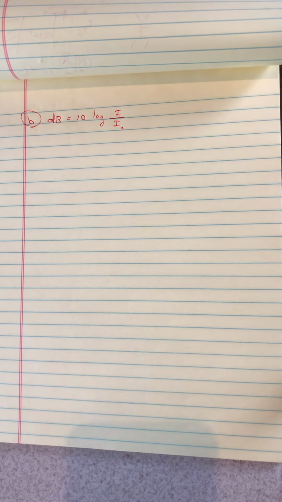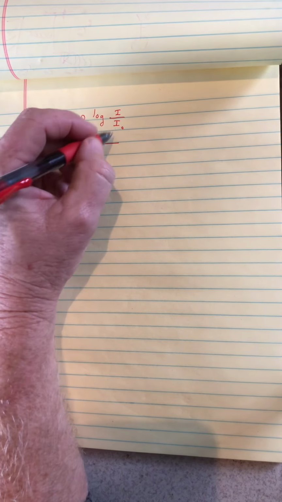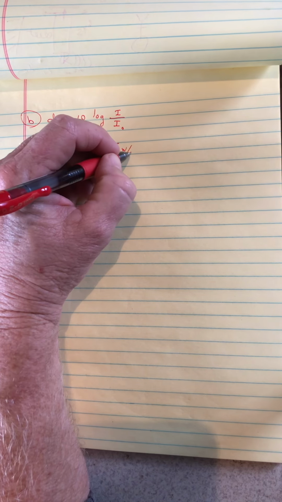And for sound waves, the reference point is an intensity of 10 to the minus 12 watts per square meter. And so they're saying it is a decibel reading of 60.